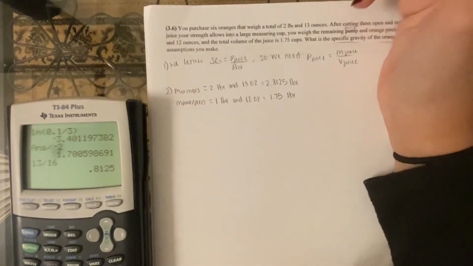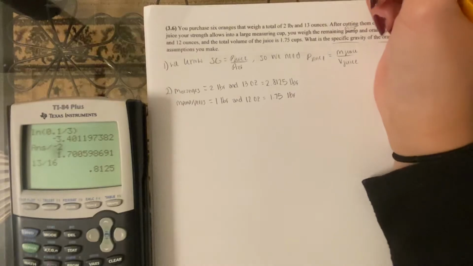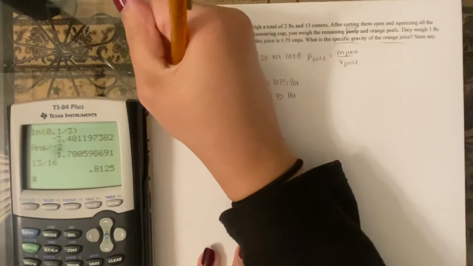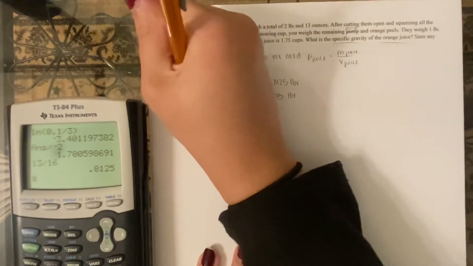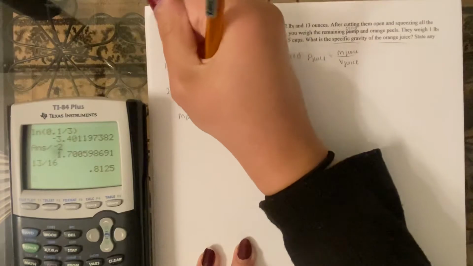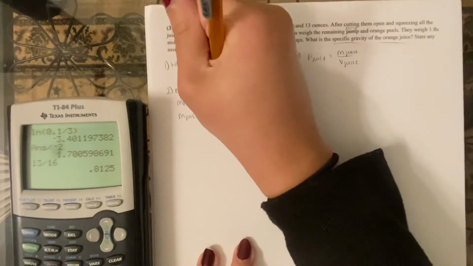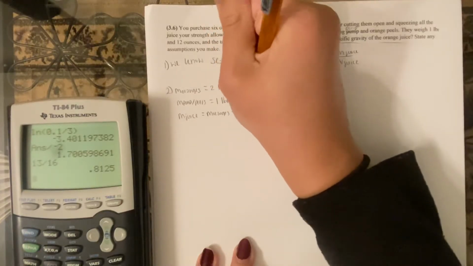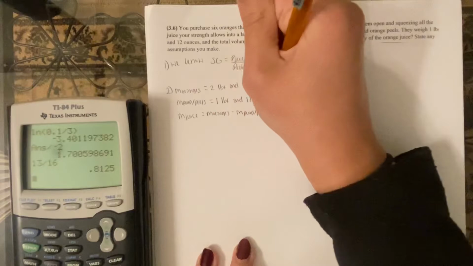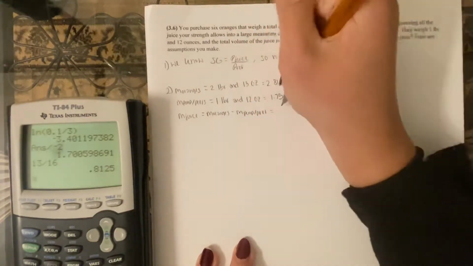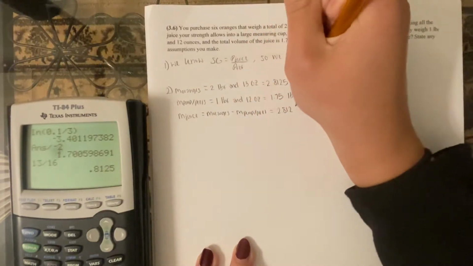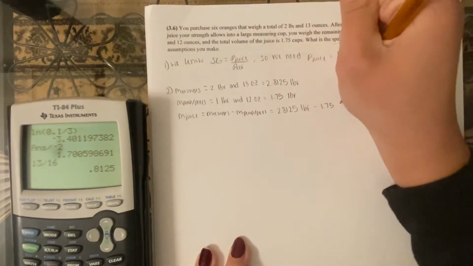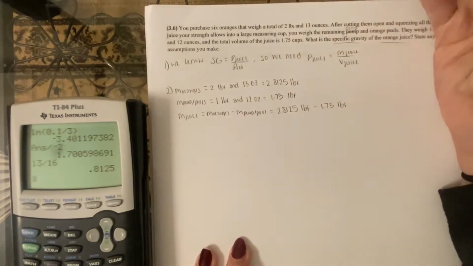And since mass of the oranges is the total mass, and we know what we have left after we get the juice out, then the mass of the juice is just going to be mass of the oranges minus the mass of the pulp and peeling, which is going to be 2.8125 pound force minus 1.75 pound force.